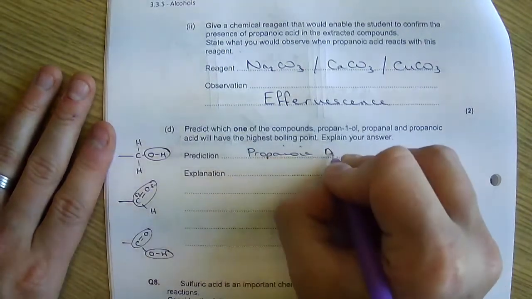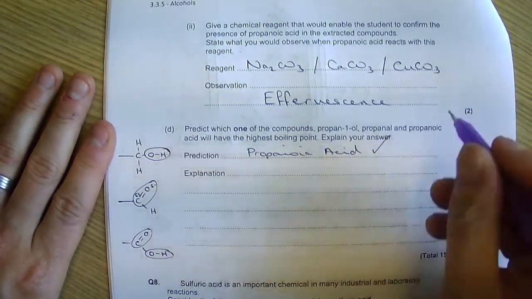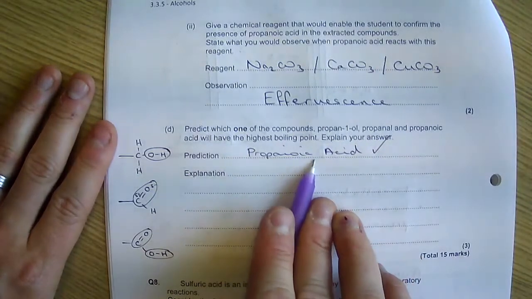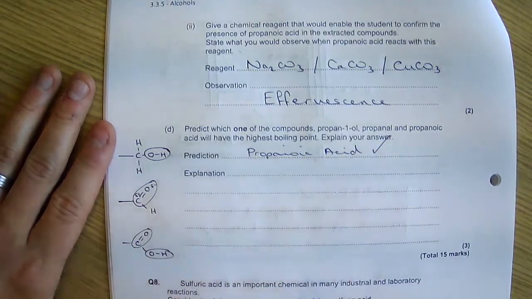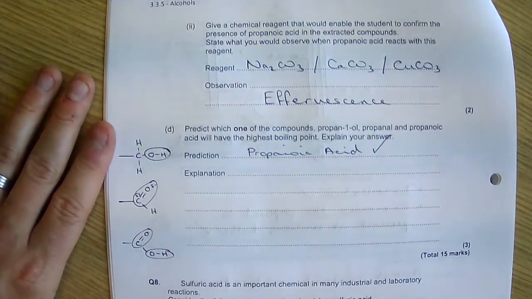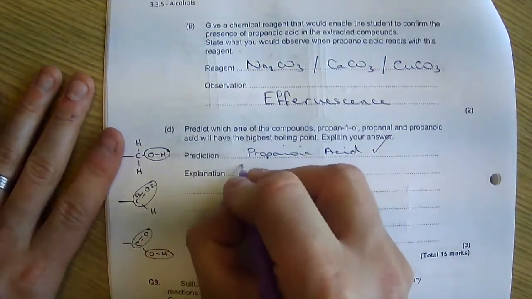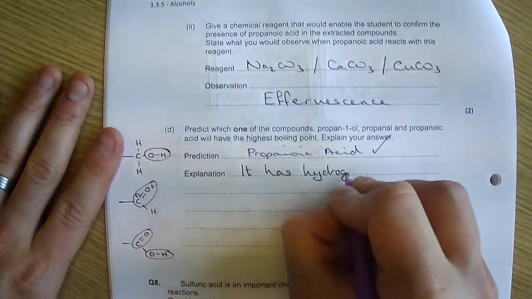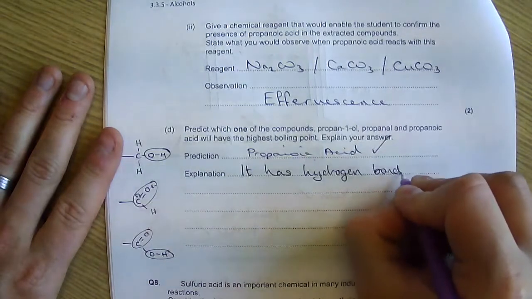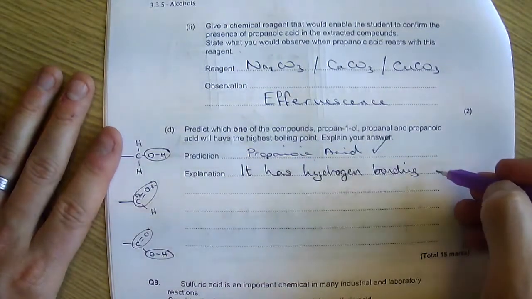That gets you your first mark. If you got that wrong, you can't get any of the remaining marks. So you have to get mark number 1 in order to get any of the explanations. So we can say it's got hydrogen bonding. Now, exam technique is important here.